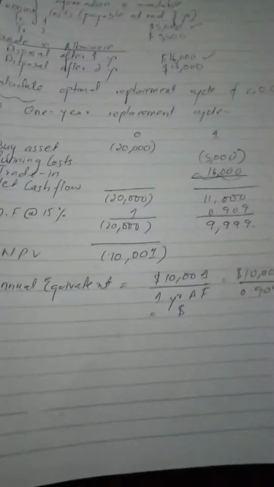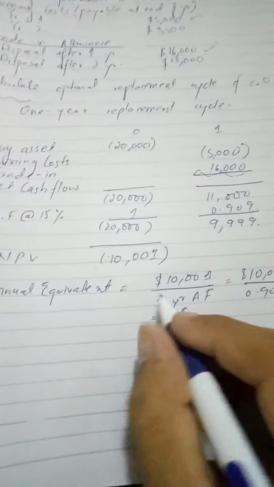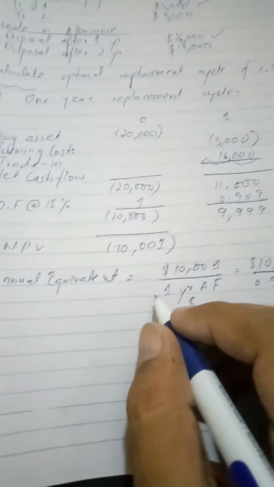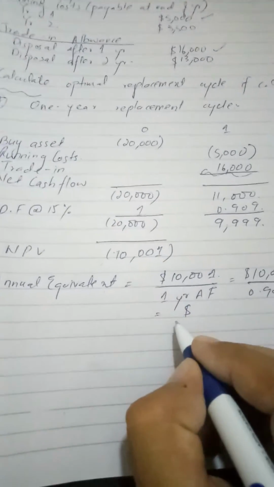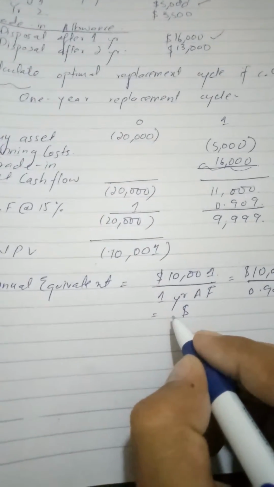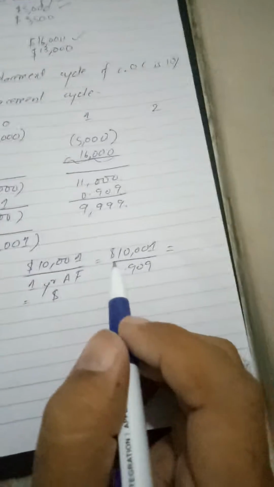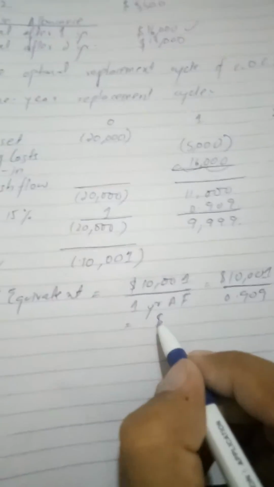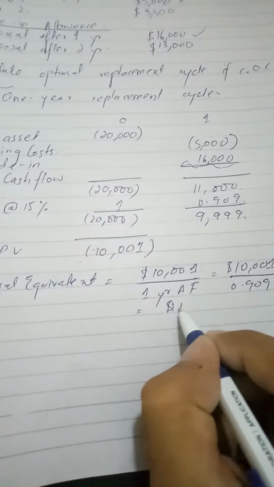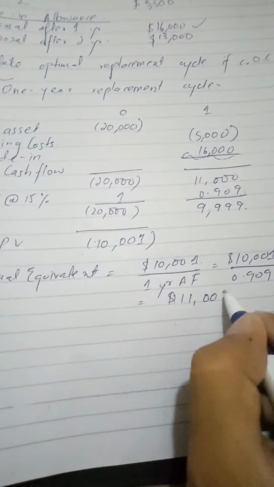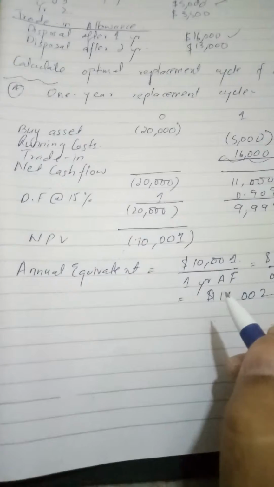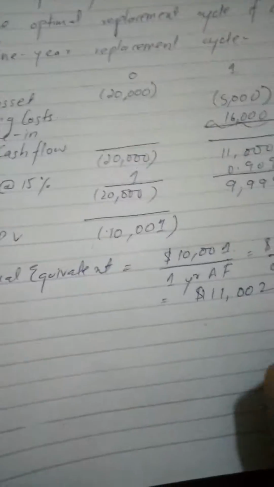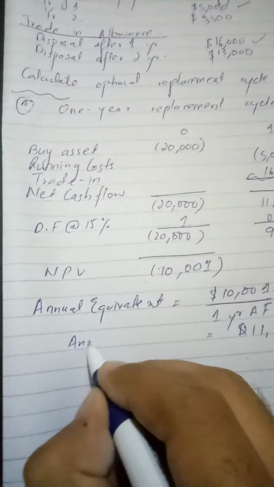I have actually done the calculation earlier, so I'm doing it briskly. NPV divided by the annual factor gives 11,002. That is the annual equivalent, or the annual cost.